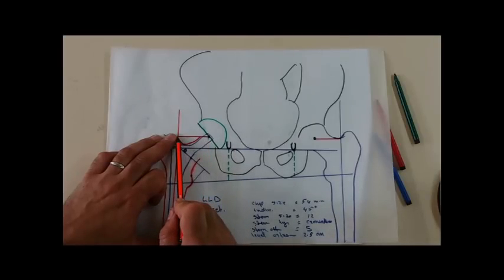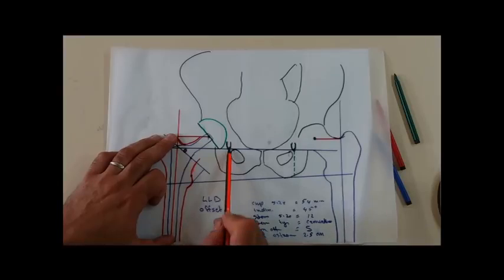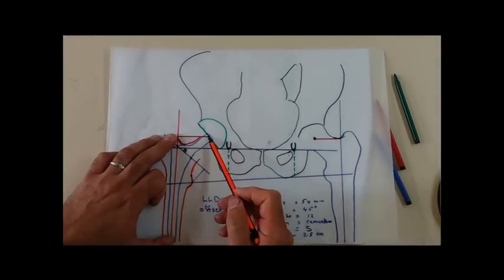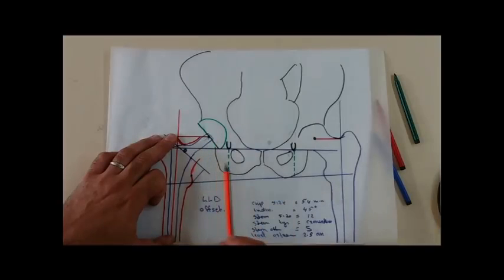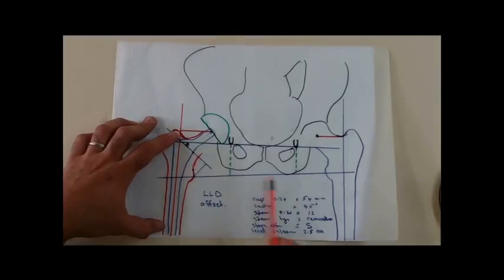How can I decrease this offset and decrease the limb length? By choosing a smaller neck. That's to say, too small, because when I am decreasing the neck length, it will shorten both the hip length as well as the offset. By interpreting this templating, we may face some problems.